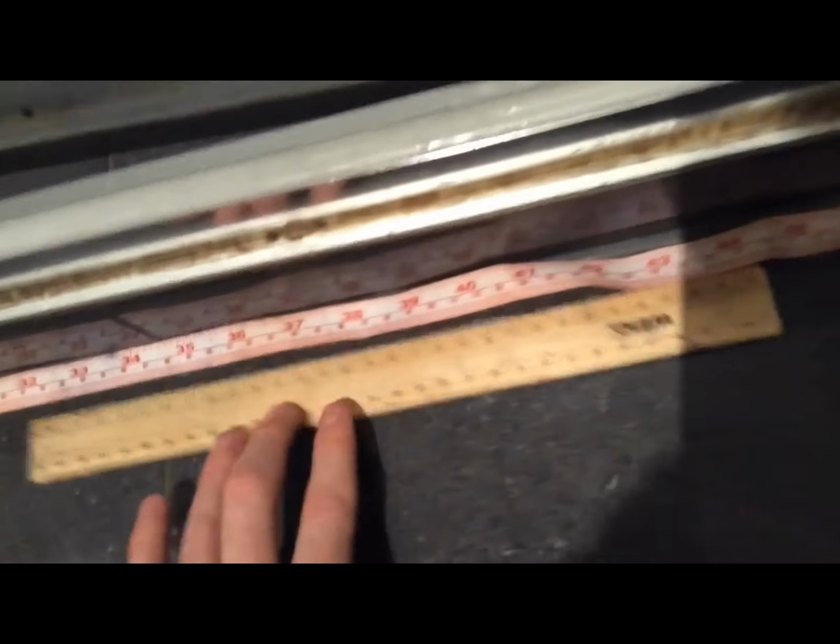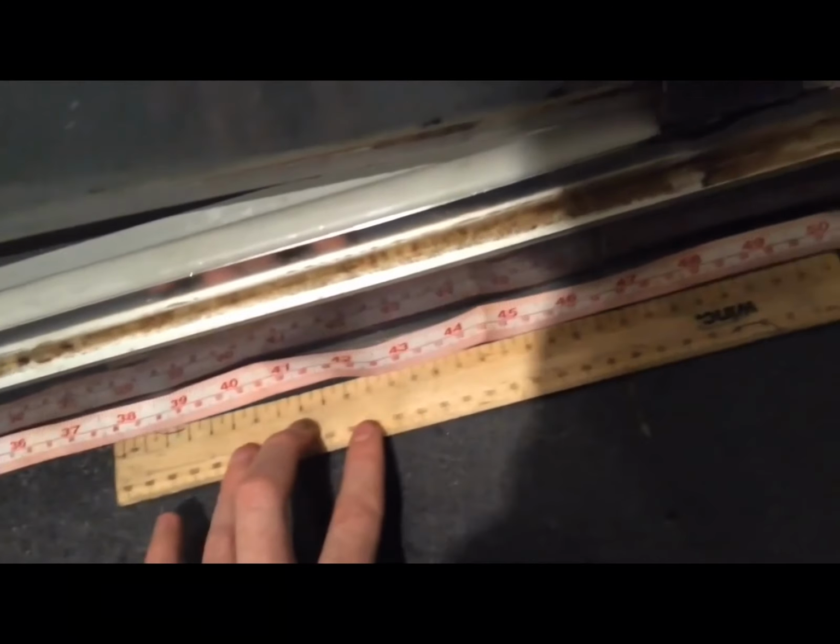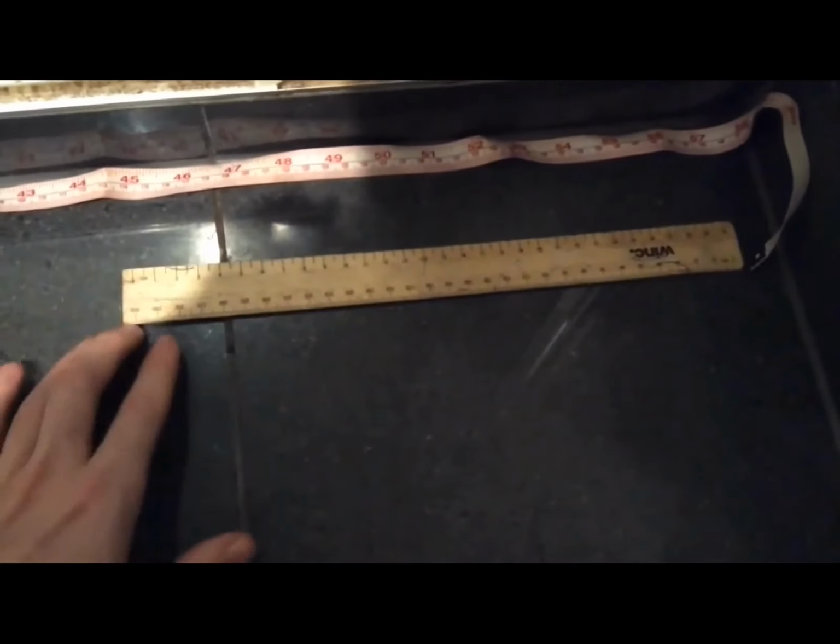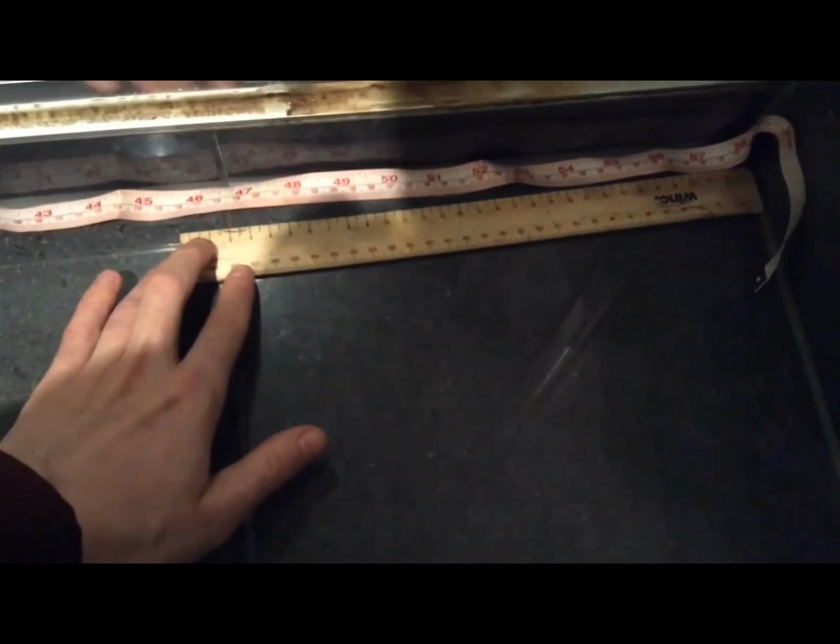There is 100 centimetres, so a metre. And it'll be roughly 20 centimetres after, or 40 centimetres, so 1.42. Now let's have a look at the length.